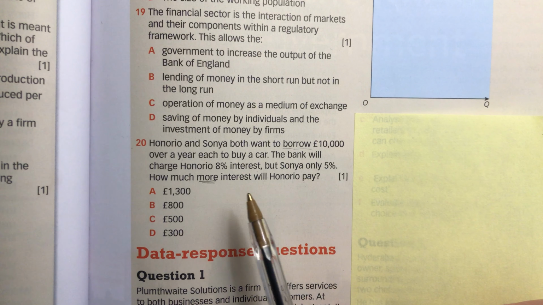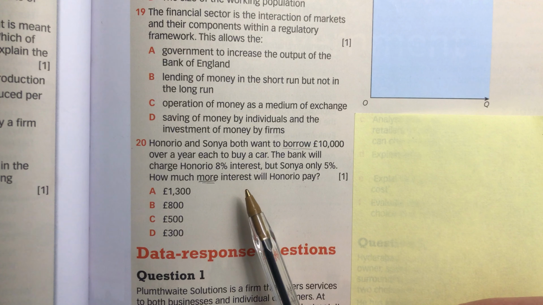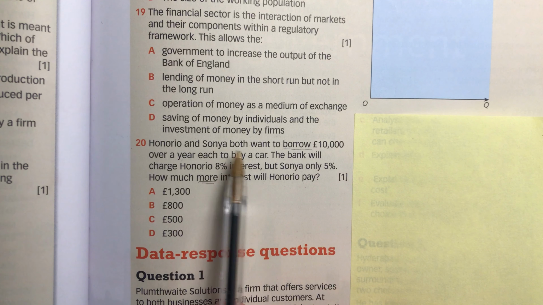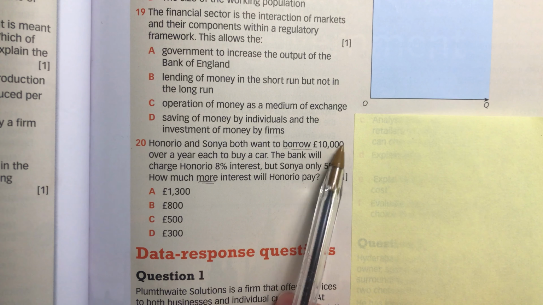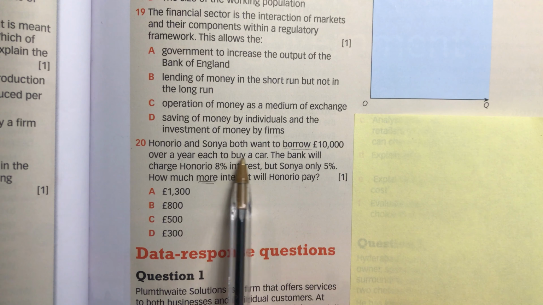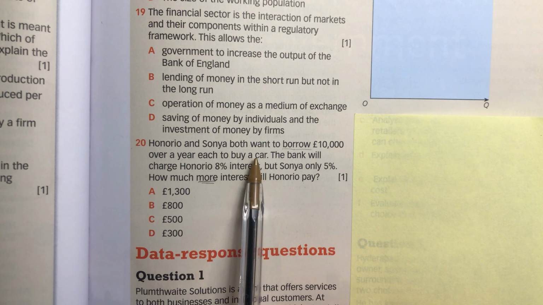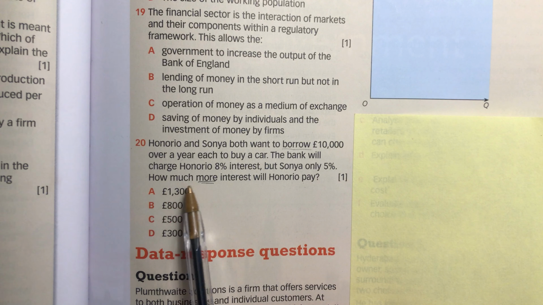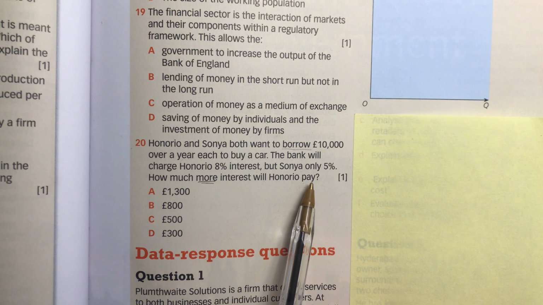This is a question asking you to do a calculation about interest payments. It says Honorio and Sonia both want to borrow £10,000 over a year each to buy a car. The bank will charge Honorio 8% interest, but Sonia only 5%. How much more interest will Honorio pay?